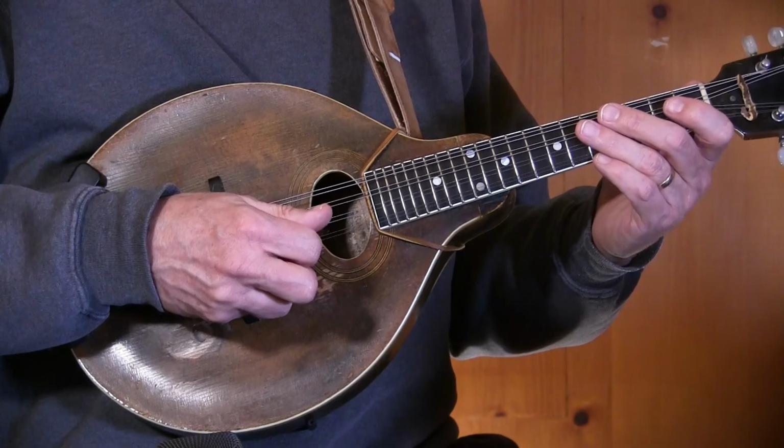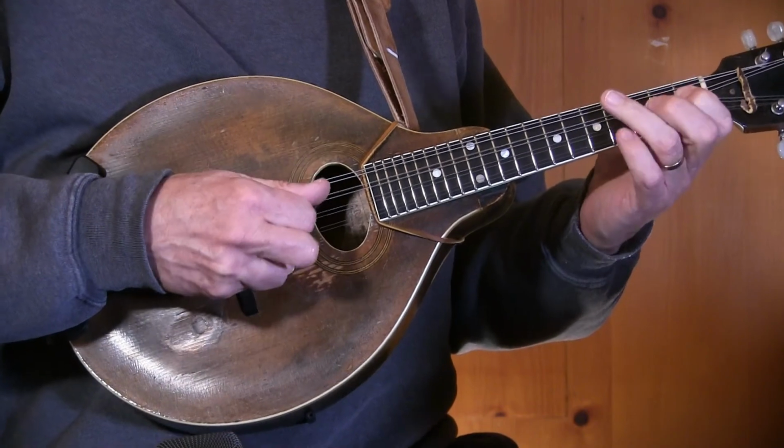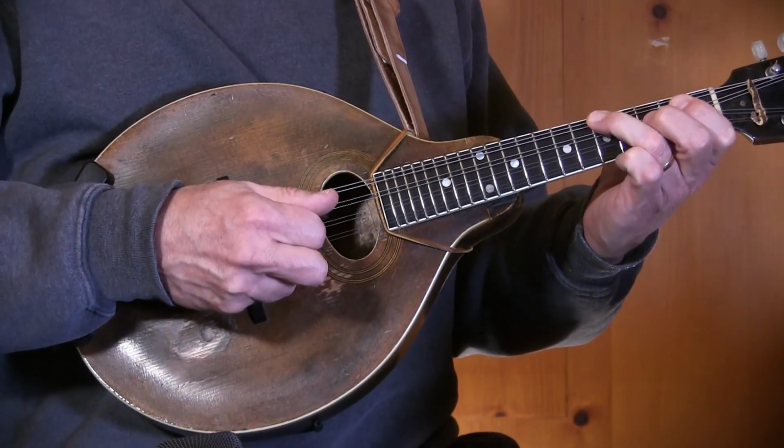If we start on the 4th, we descend the melodic minor scale, adding extra half steps between 2 and 1 and 6 and 5. This is example 12. If we start on the 6th, we descend the melodic minor scale, adding extra half steps between 2 and 1 and 6 and 5. This is example 13.